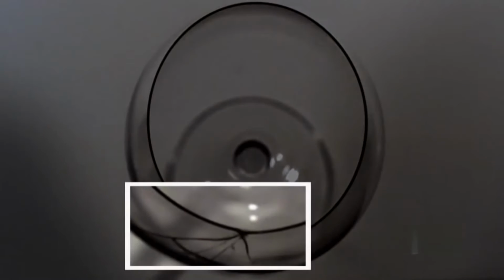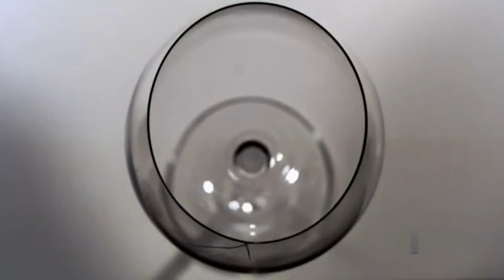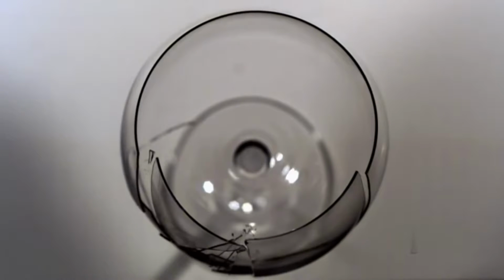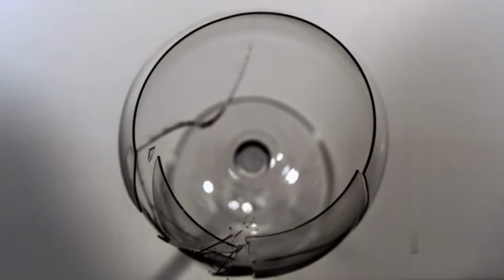This is where the initial fracture happens, right nearby the speaker. We see this crack go along the bottom where the glass gets thicker and come right back up to the top where it's thin.